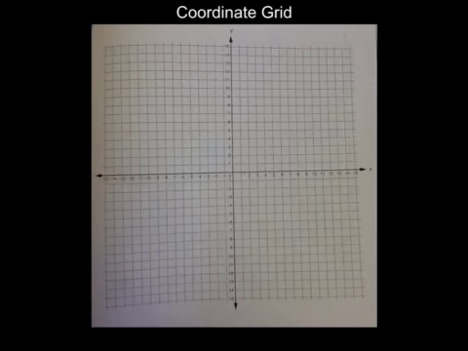A plane is a flat surface that extends forever. A rectangular coordinate grid is used to name the points in a plane. This is a picture of a coordinate grid. A coordinate grid is formed by two number lines called axes. These are the axes.